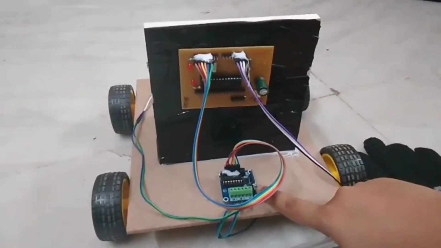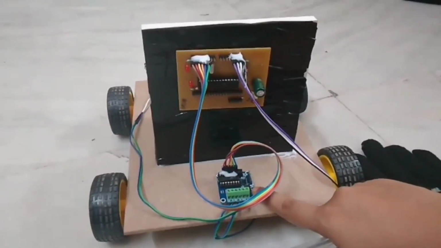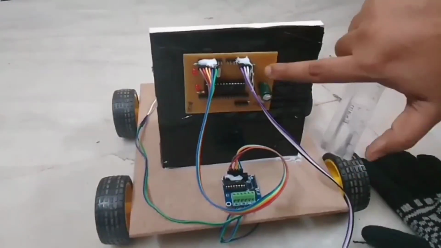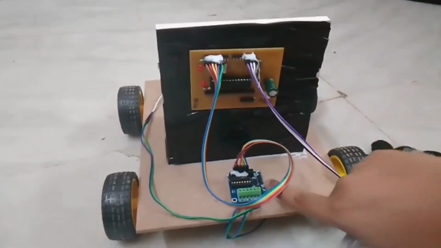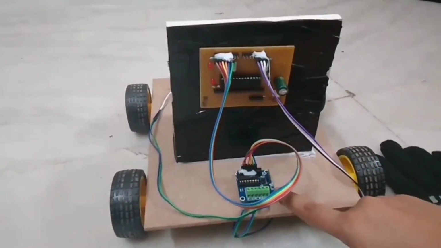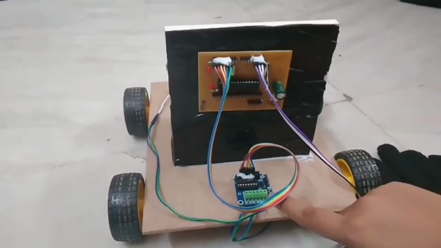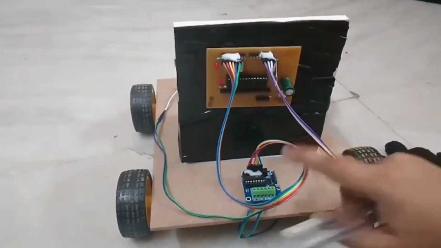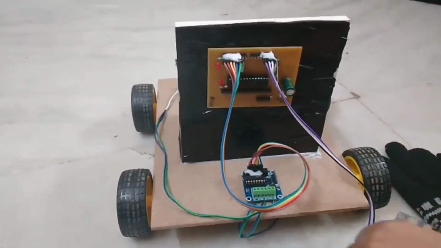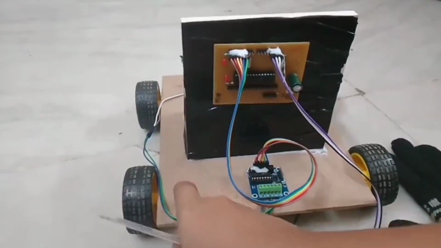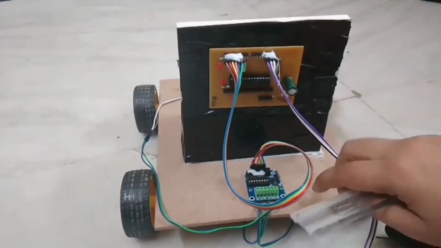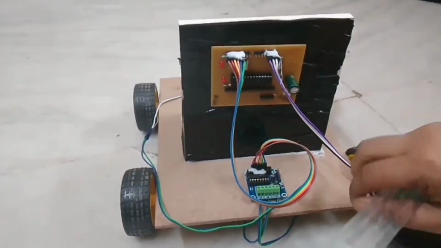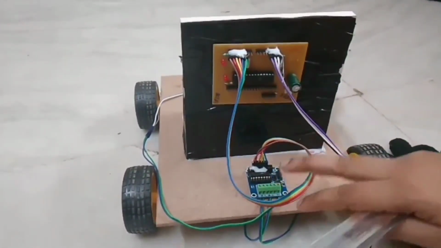These are motor drivers. DC motor drivers are defined as power amplifiers that interface between the PIC microcontroller, this is the PIC microcontroller, and these are the DC motors. This overall is called the DC motor drivers. A DC motor is an electrical machine that converts electrical energy into mechanical energy to drive the wheels. It takes electric power through direct current and converts the energy into mechanical rotation.